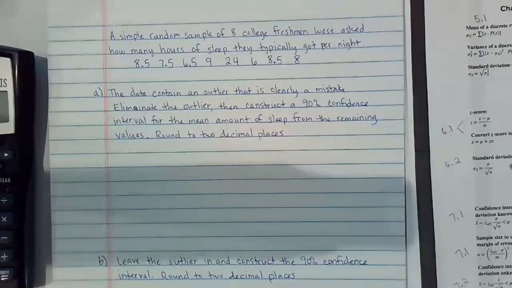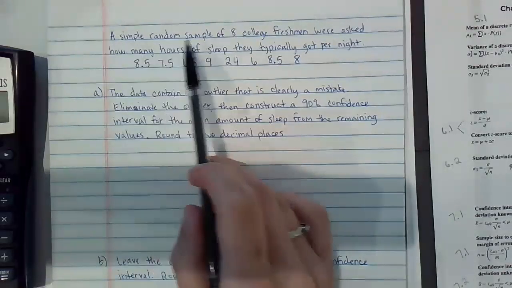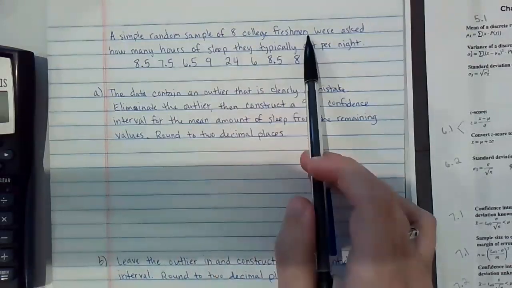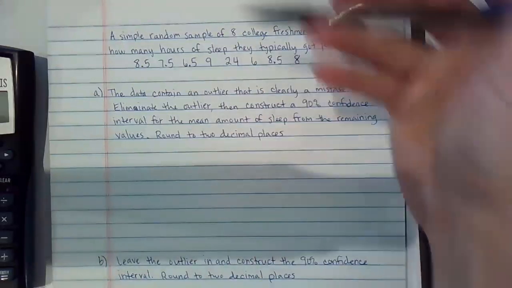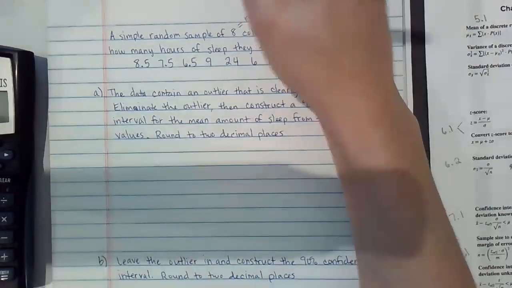Hi, this is Michelle McLean, and this is going to be a short video of an example where we're finding a confidence interval. So let's look at our problem. It says a simple random sample of 8 college freshmen. I'm going to pause real quick because 8 is going to represent our n.